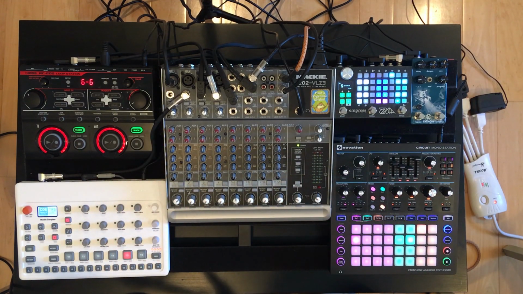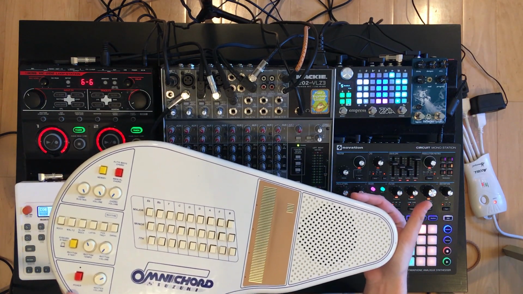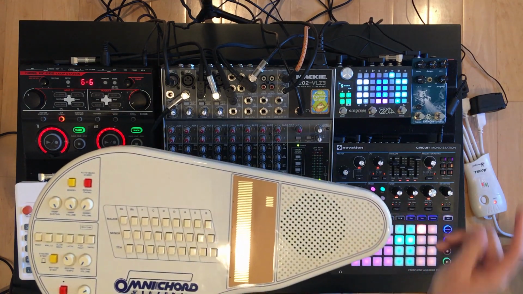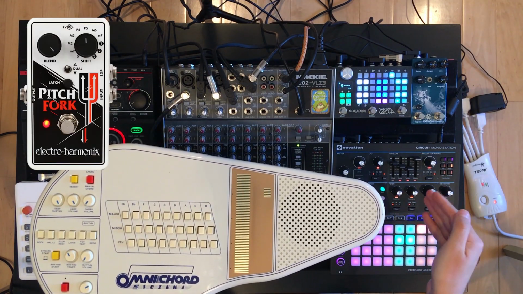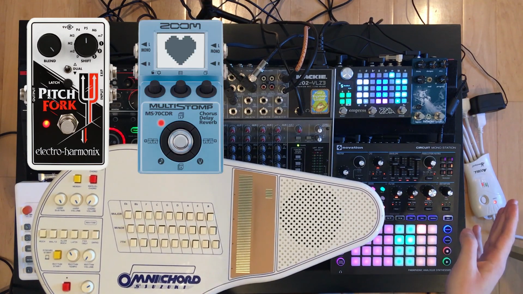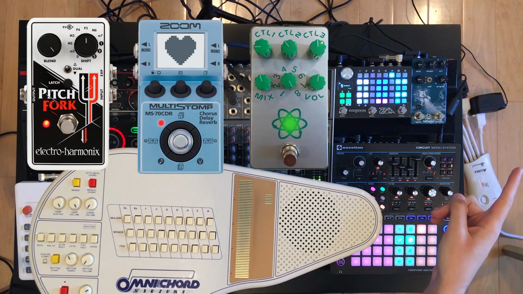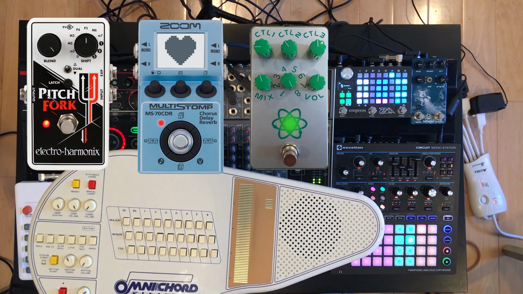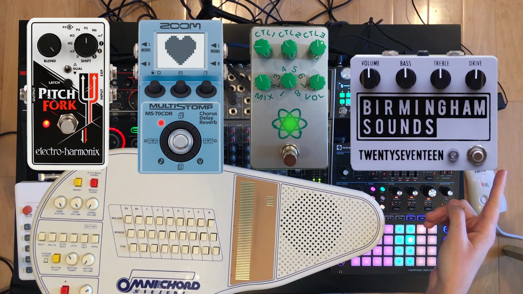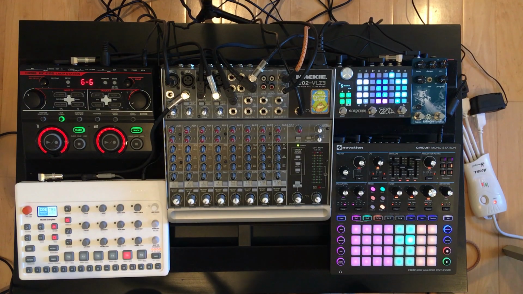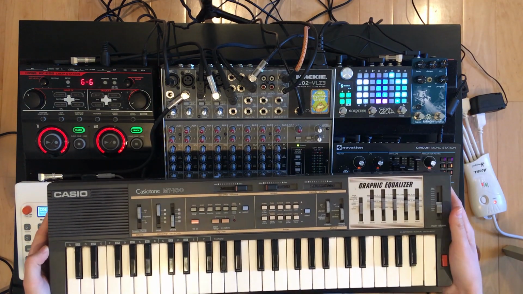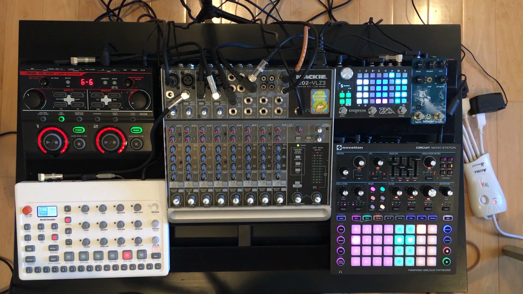That came to me once I got this wonderful, wonderful omnichord, which I then sent through my pedal board, pitched down using the pitchfork. I used some lo-fi reverb from the multi-stomp. I used some shimmer reverb from Quantum Vision. I used some overdrive from Birmingham Sounds 2017. Tons of fun. And then I multi-tracked the bass lines there with my other beloved Casio Tone MT100. So that one sort of breaks the mold of how this album functioned, that song in particular.